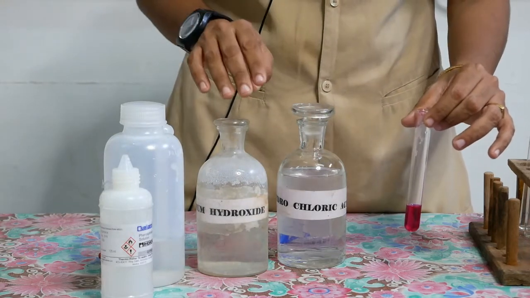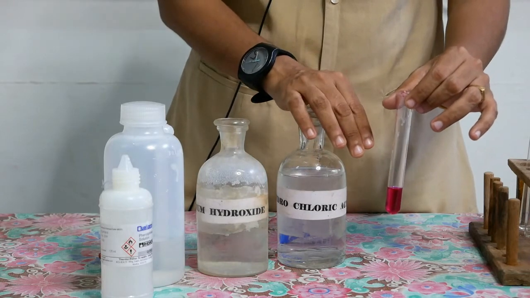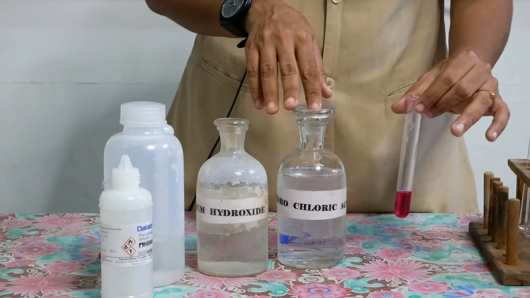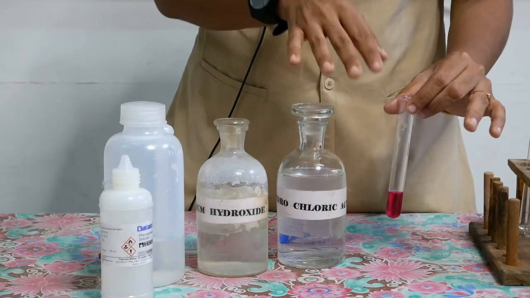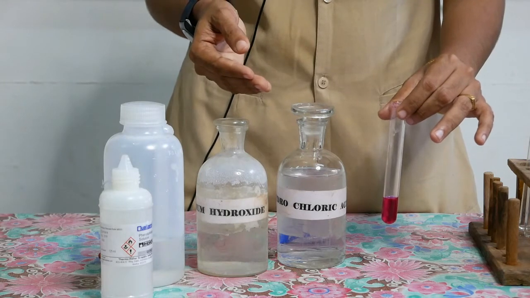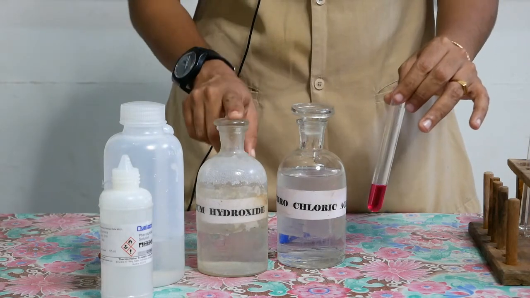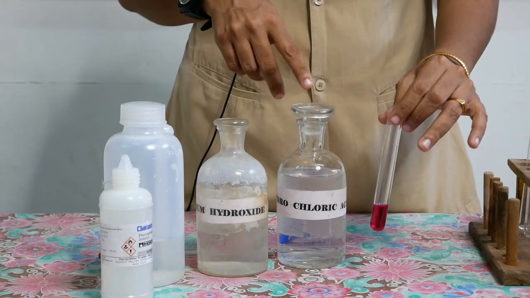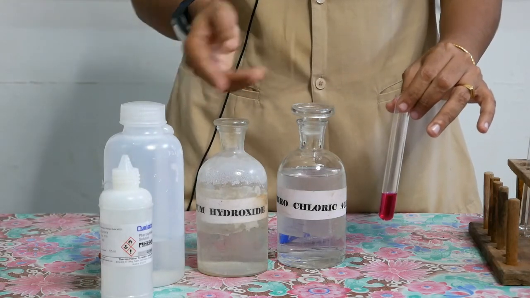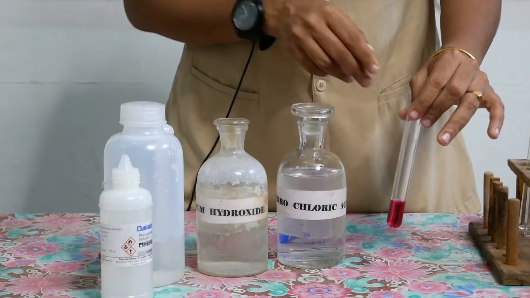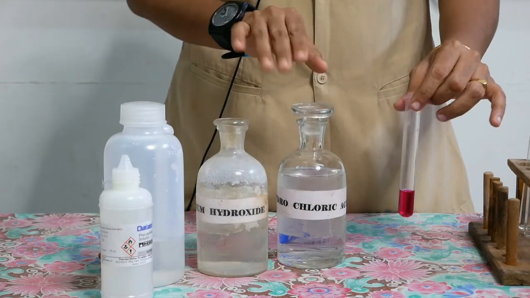When all the sodium hydroxide has reacted, the excess hydrochloric acid is found over there, which does not show any color change. Then when we add a little more sodium hydroxide, again neutralization takes place. Then the excess sodium hydroxide shows the color of the indicator.